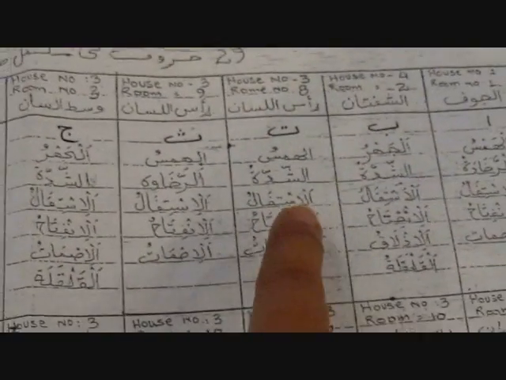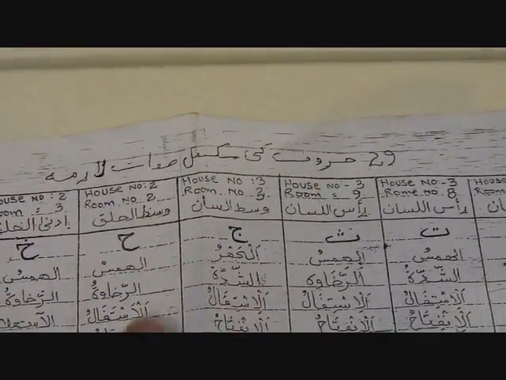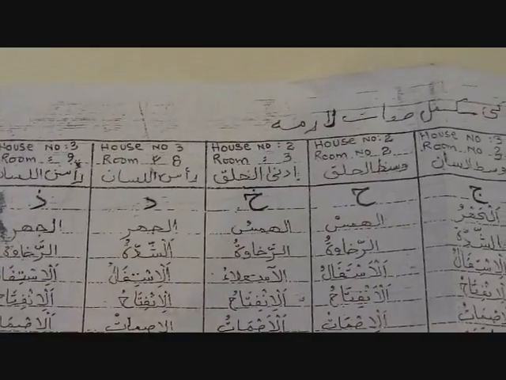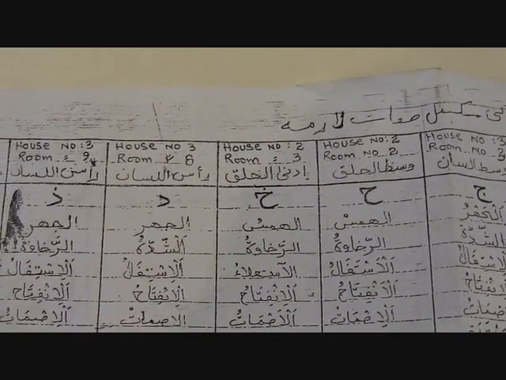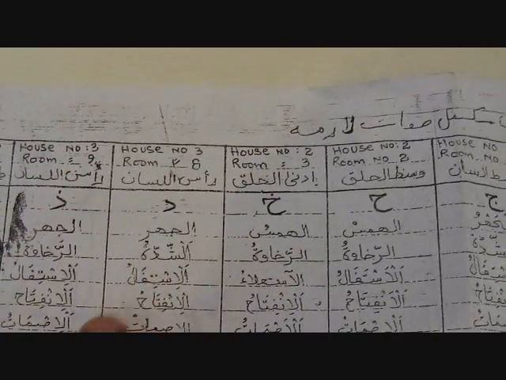And then you have hams, the flow of air, and al-jahr. Al-jahr is actually the opposite of al-hams, where there's no flow of air. There's like a stopping of the air. And then you have the opposite of rukhava, which is ash-shidda, which means in the pronunciation of the letter there's no flow of sound. So there's an instant stopping of the sound.